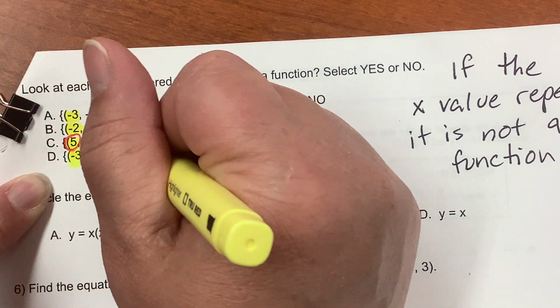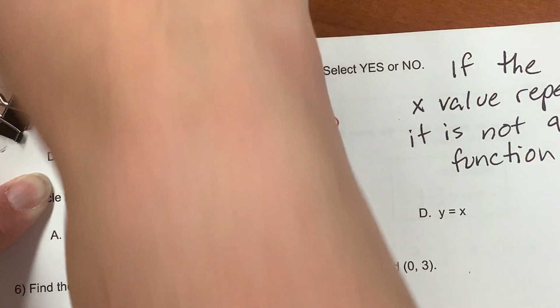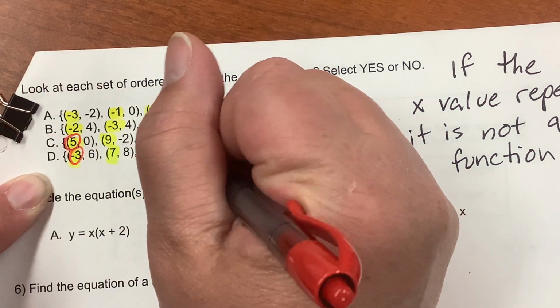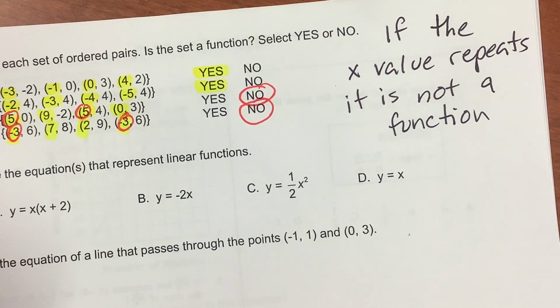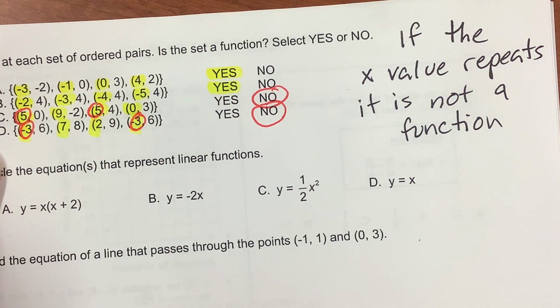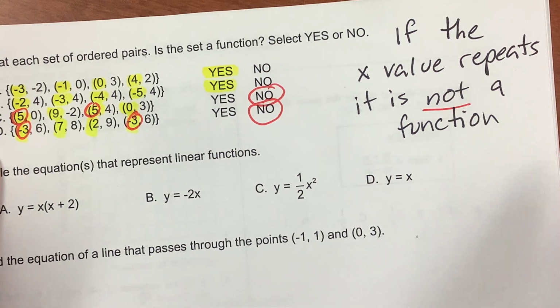Negative 3, 7, 2, negative 3. It does it again. Negative 3, negative 3. It repeats, so it's not a function. So if the x value repeats, it is not a function.